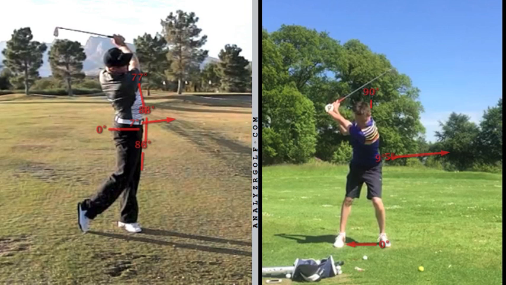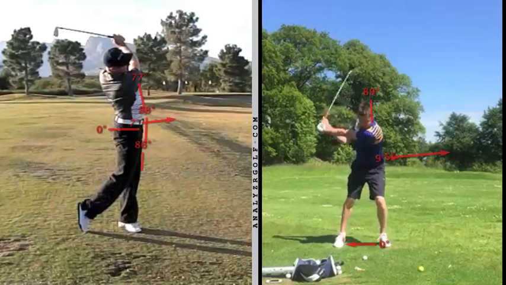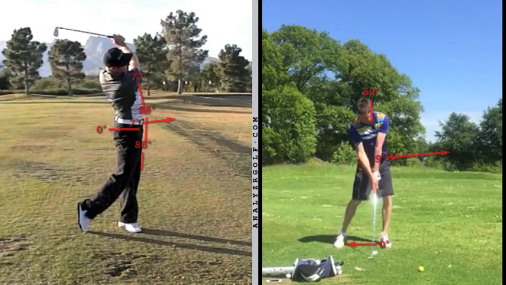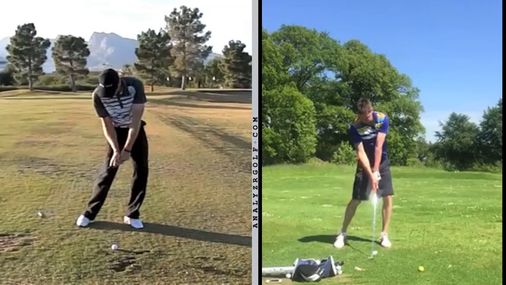I'm going to put a little line here on your head. Let's imagine that there's a brick wall right there. Okay? I want your hips to push forward, but I don't want your head to move through that wall. If the head stays stable and the hips move forward, that's going to create, let me clear all this off, what we call axis tilt.